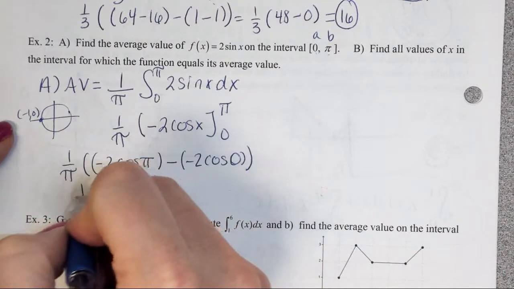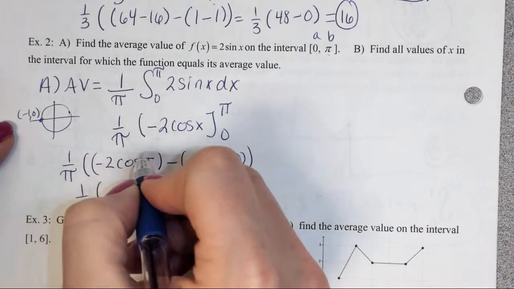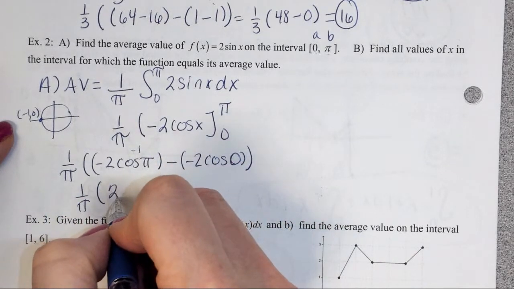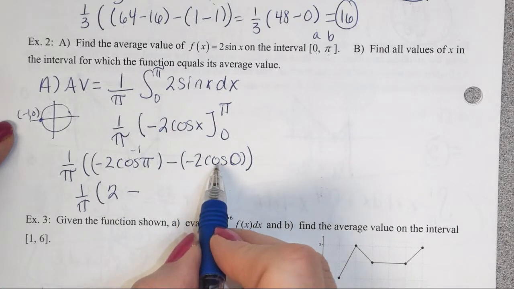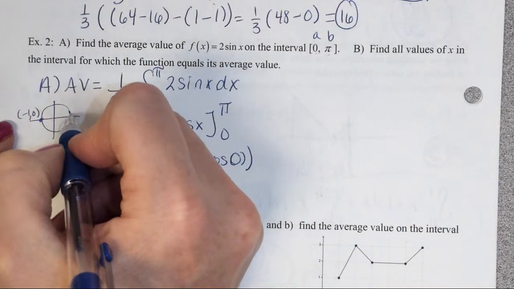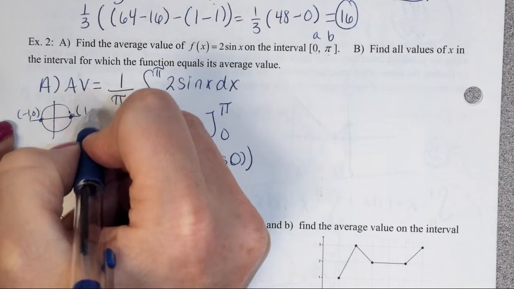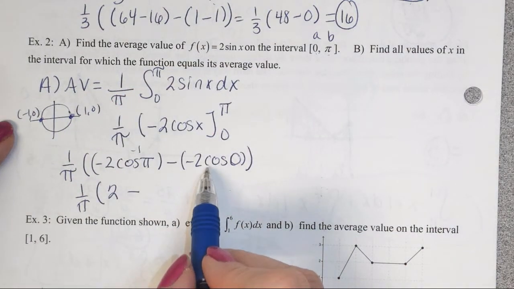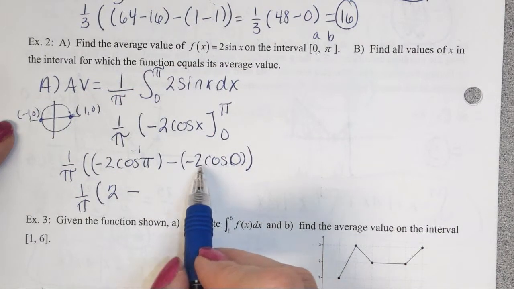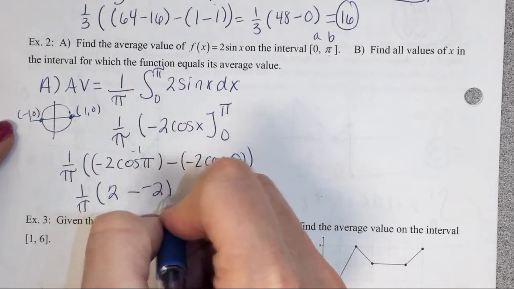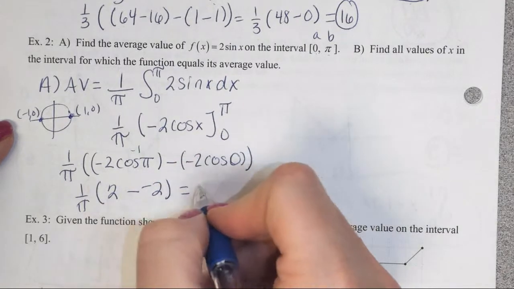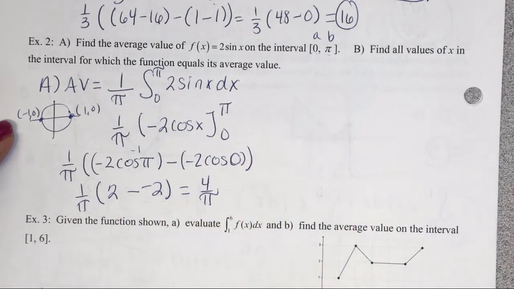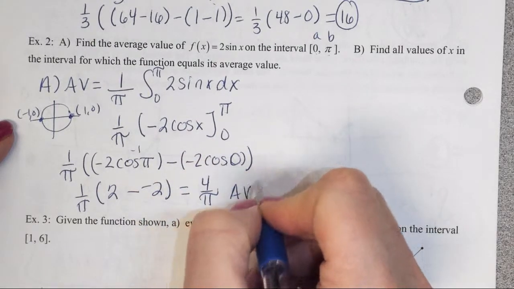-1. So I'm going to have 1 over pi times -2 times -1 is +2 minus the cosine of 0. Right, here's cosine. It's just going to be 1, isn't it? So 2 times 1 is going to be 2, so it's minus -2. So I have 1 over pi times 2 plus 2, so that's 4 over pi. So 4 over pi then is going to be the average value, the average y value.